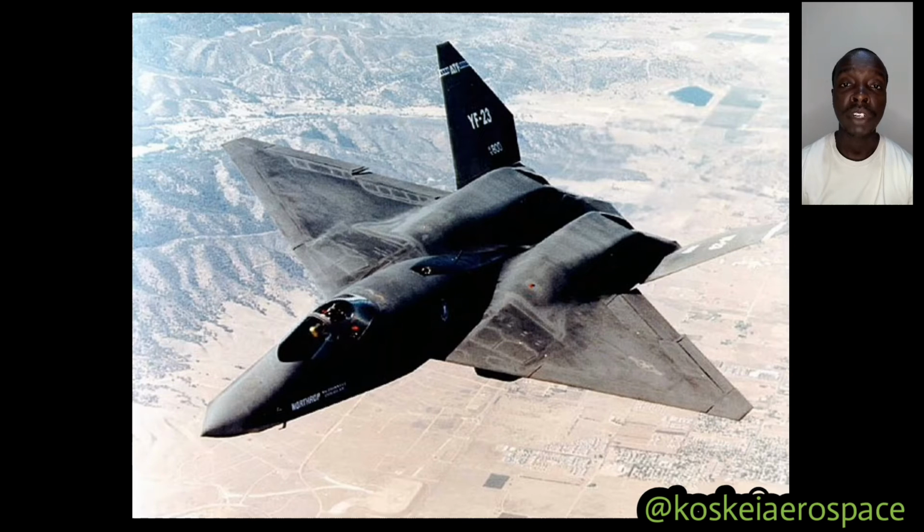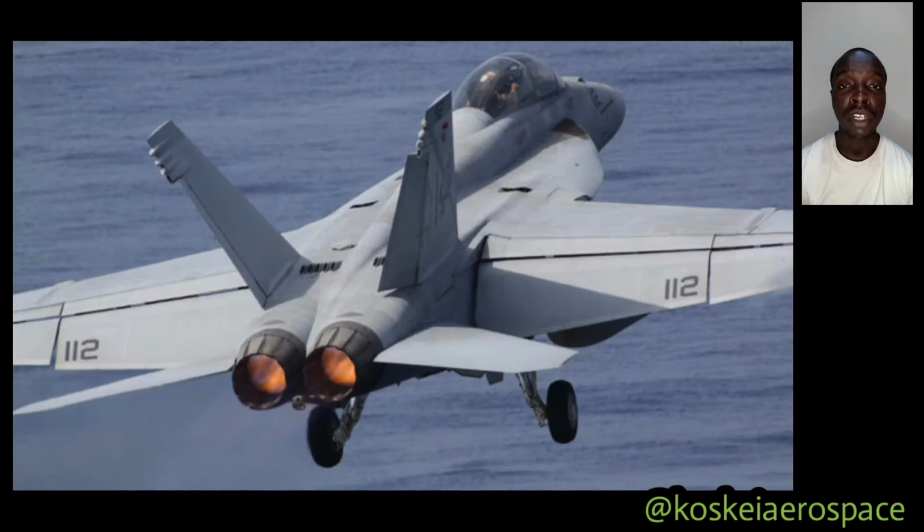The other surfaces that we also find on some aircraft are ruddervators. Ruddervators are control surfaces which are a combination of rudder function and elevator function. These are mainly found in high-performance fighter jets, such as the F-18 Hornet or the F-14 Tomcat, and other types of aircraft which require high performance and high maneuverability.